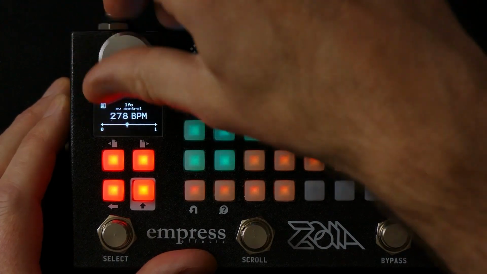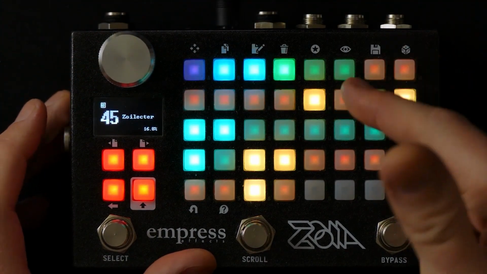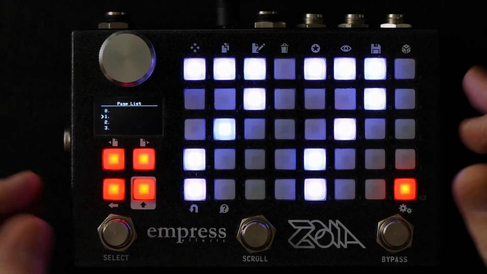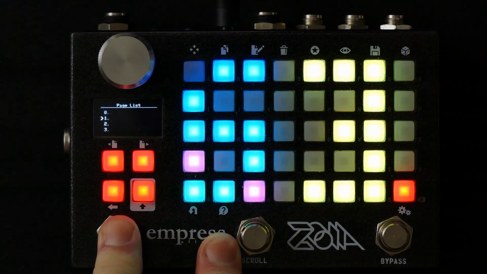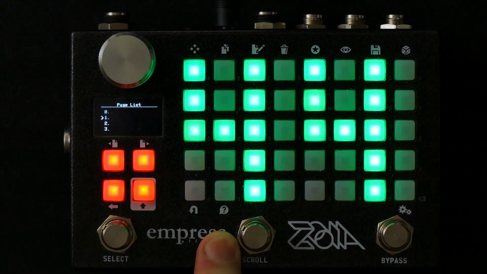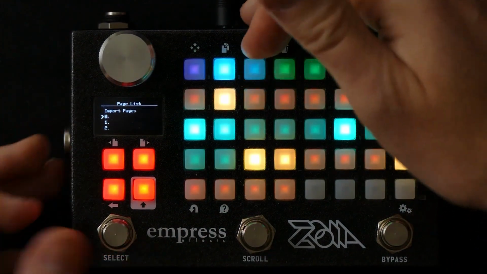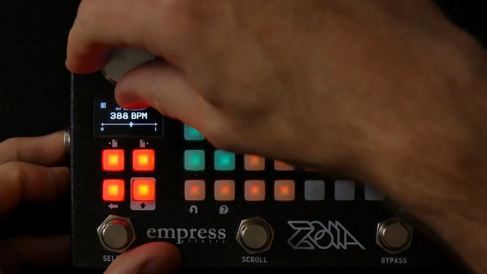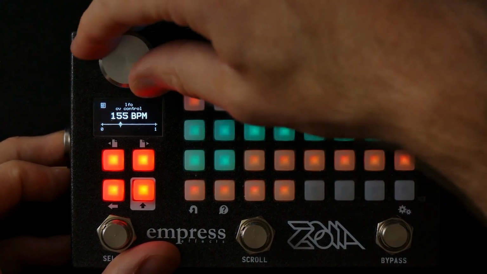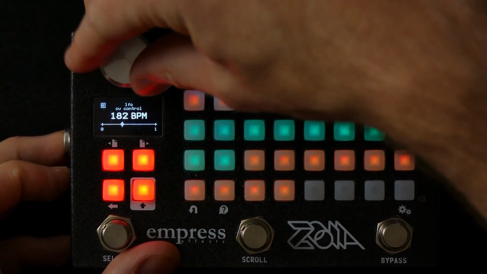You can set this to different speeds if you like. Now it's a lot faster. Let's see how that works now. It's still relatively easy to see what's going on and make a good selection there at 278 beats per minute. I'm going to move it down again to 180-ish, which is what it was before.